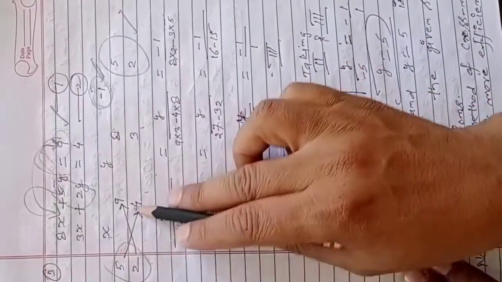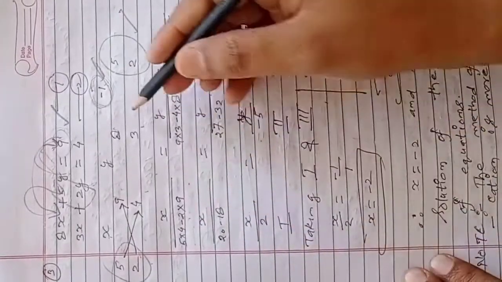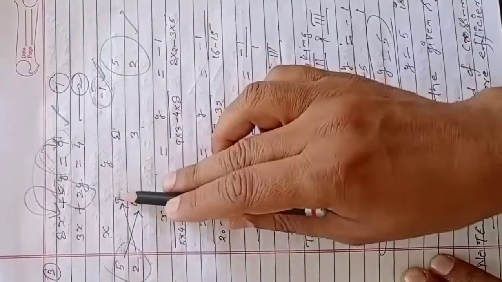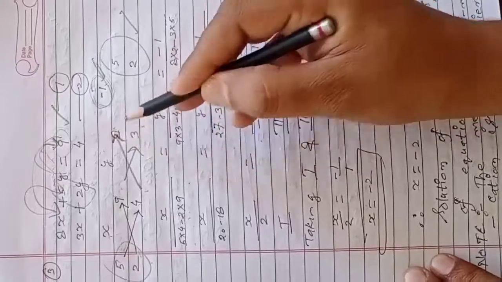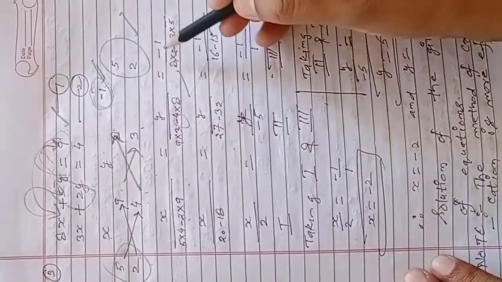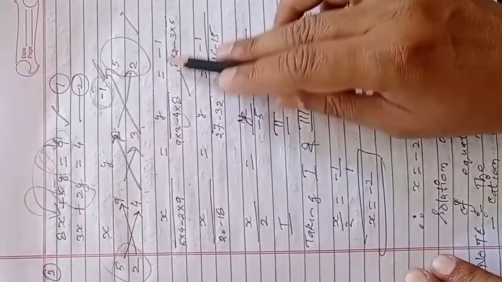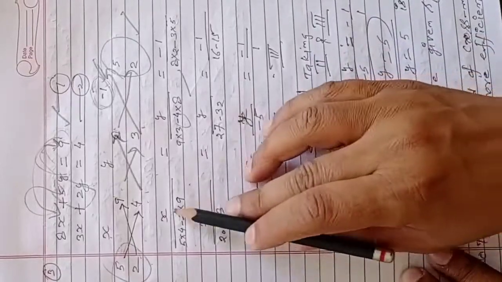So x is equal to, cross multiply, we have to do 5 into 4 minus 2 into 9, and y upon 9 into 3. We will cross multiply like this. Minus will come between these two, so 4 into 8, and here again cross multiplication, 8 into 2 minus 3 into 5. Then we will simplify this.